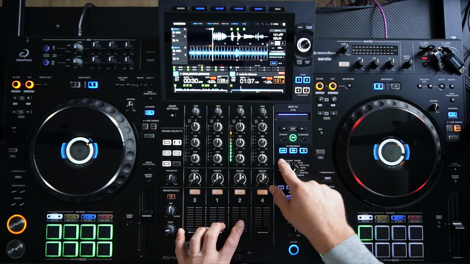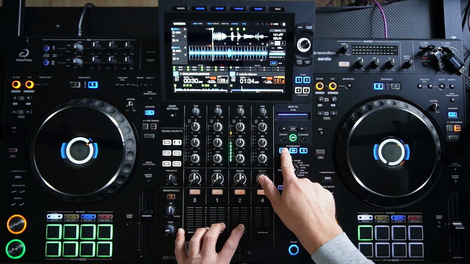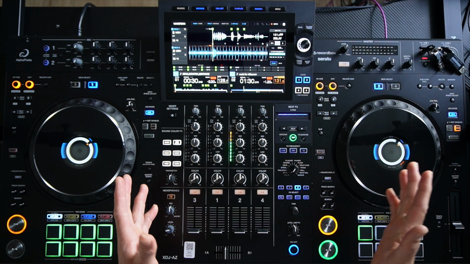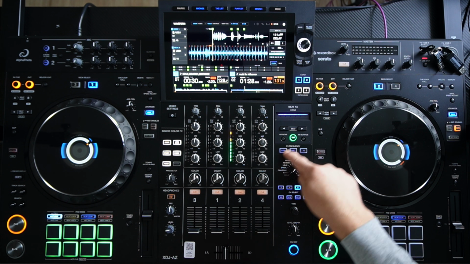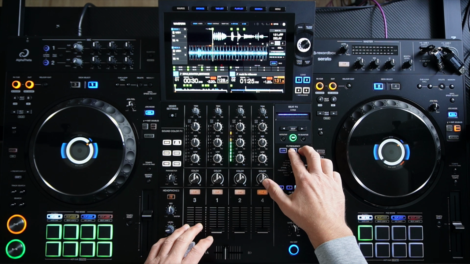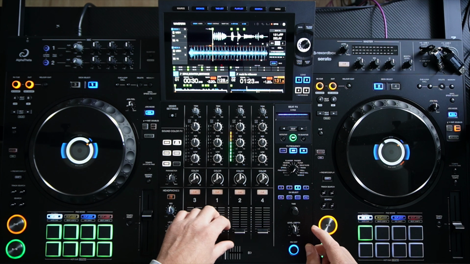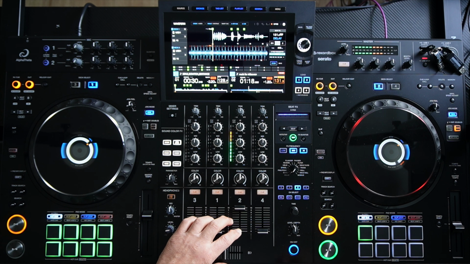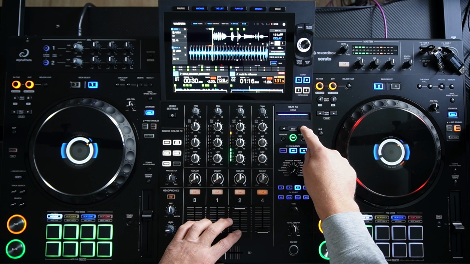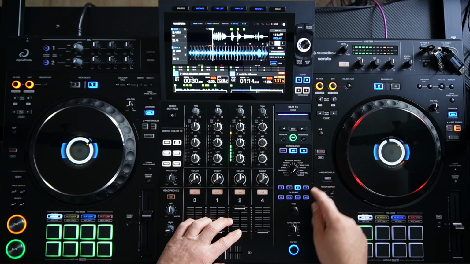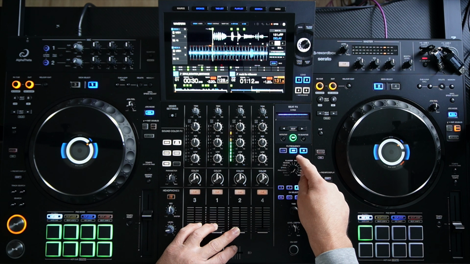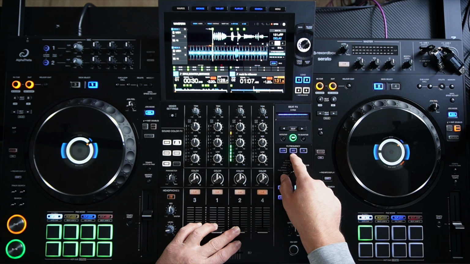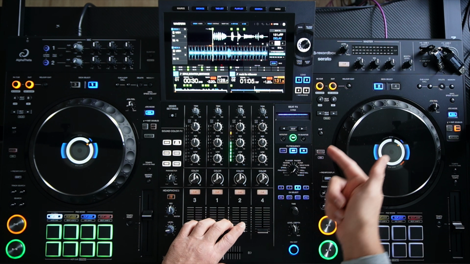Now with this here, this is whether you want the low, medium or high end of the sound frequency to be affected by the effects that you're choosing on this dial. So if we only have high and medium, when I use the delay, you can hear that only the medium and the high is affected.